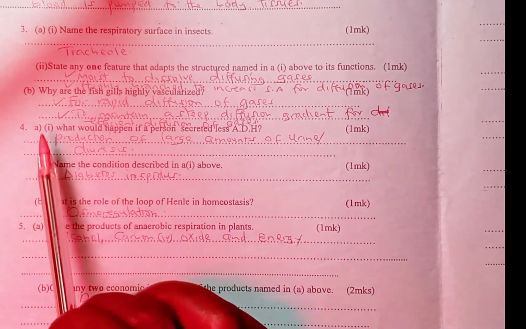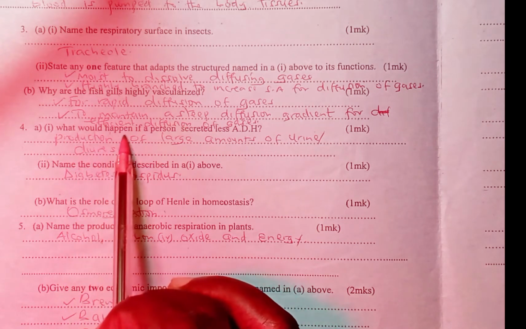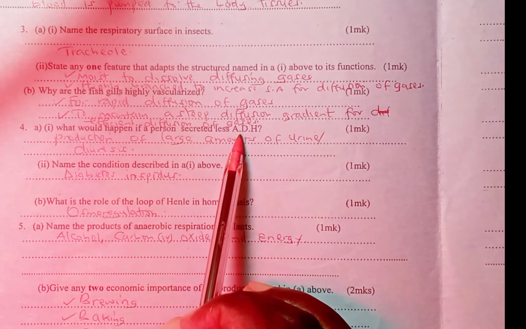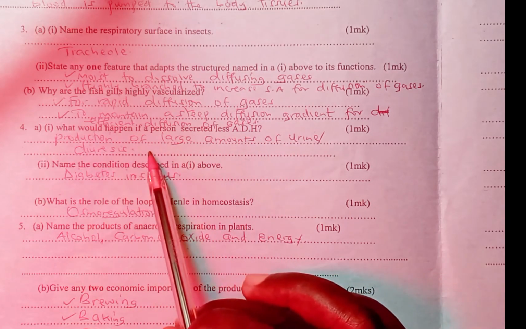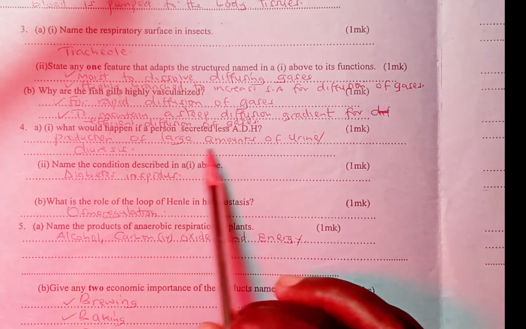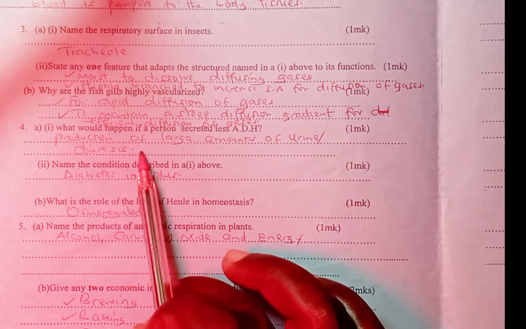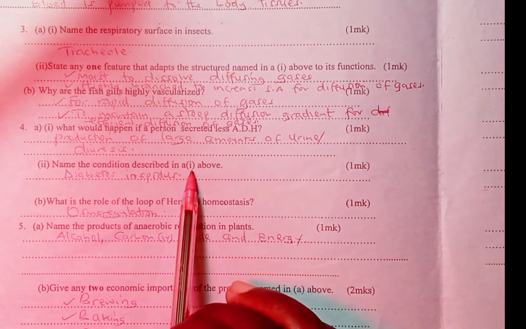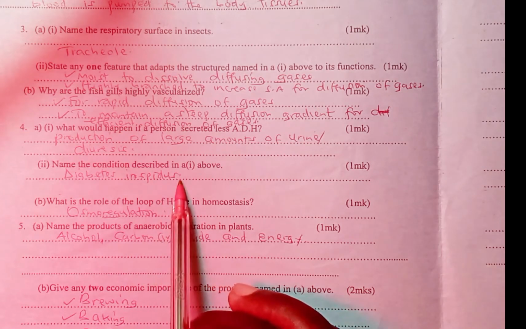We move to question number 4, A, Roman 1. What would happen if a person secreted less ADH in full? It means antidiuretic hormone. Number 1, there will be production of large amounts of urine, a condition known as diuresis. Roman 2, name the condition described in A, Roman 1 above. This particular condition, we call it diabetes insipidus.